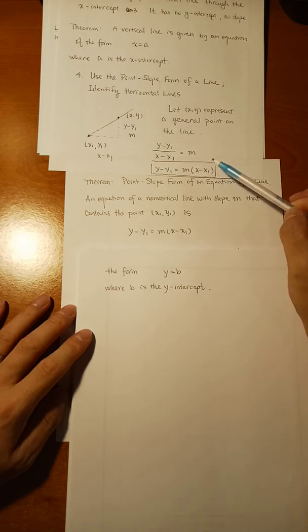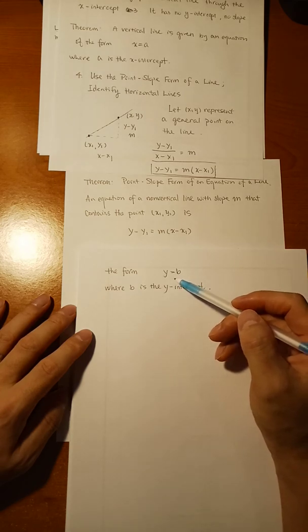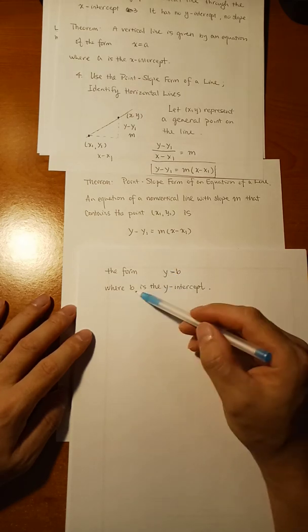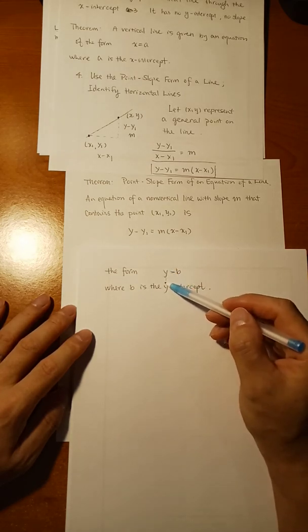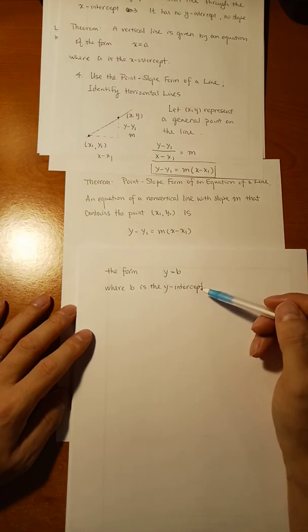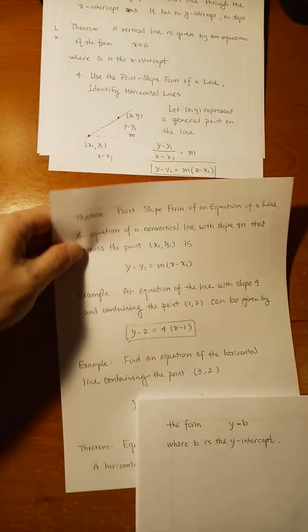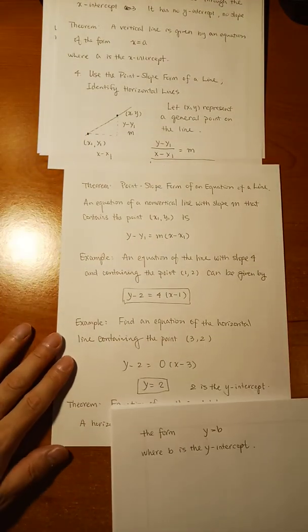If you are looking for the equation of a horizontal line, it's y equal to b, where b is the y-intercept. So for different types of lines, you will have different formulas.